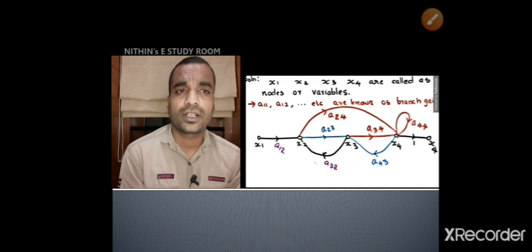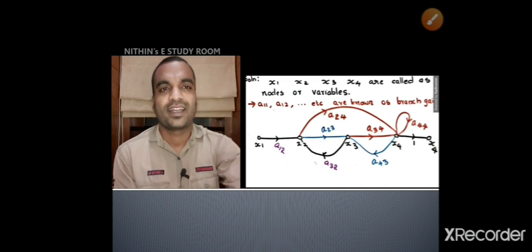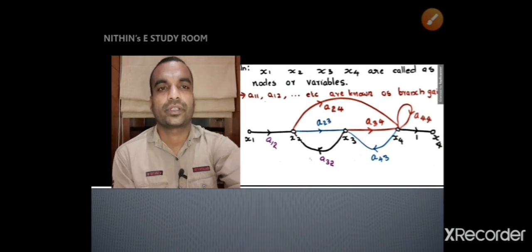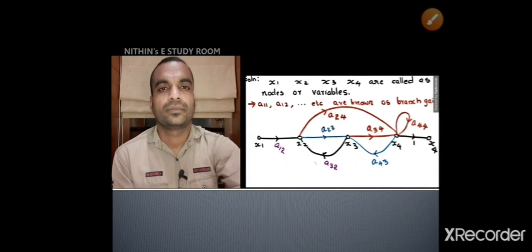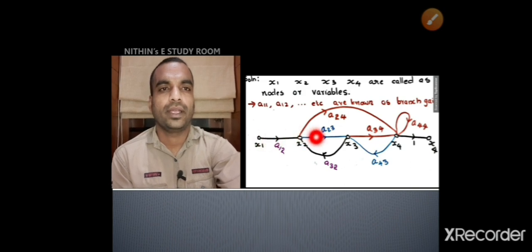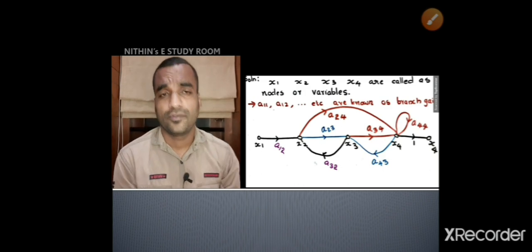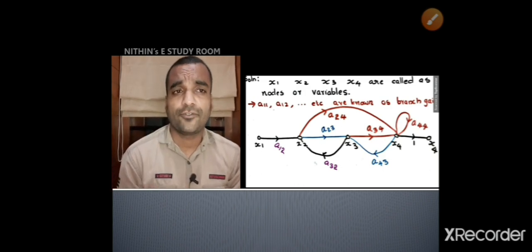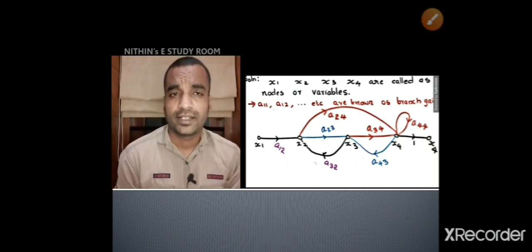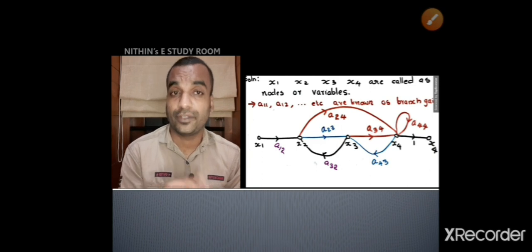Will a44 come? I am asking like this. a12, a23, a34. Will a44 also come in this forward path? No. Why? If you are adding a44 to the path, definitely node 4 is repeating twice.